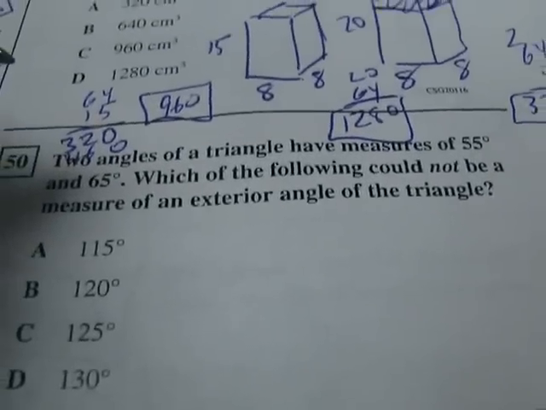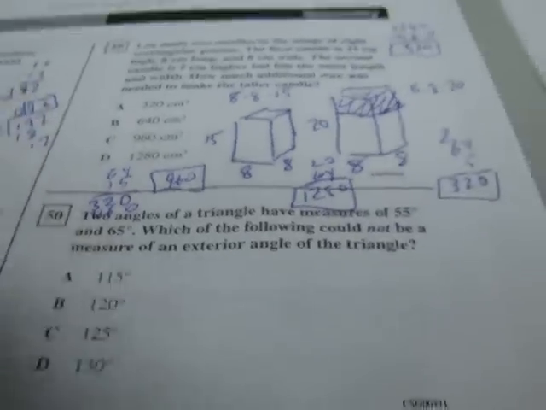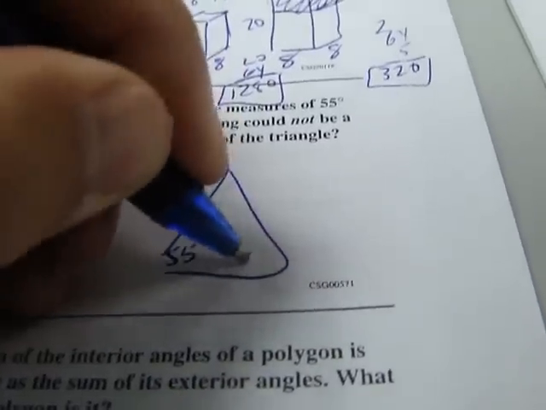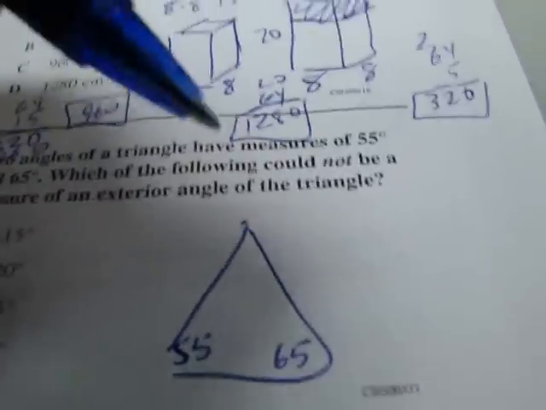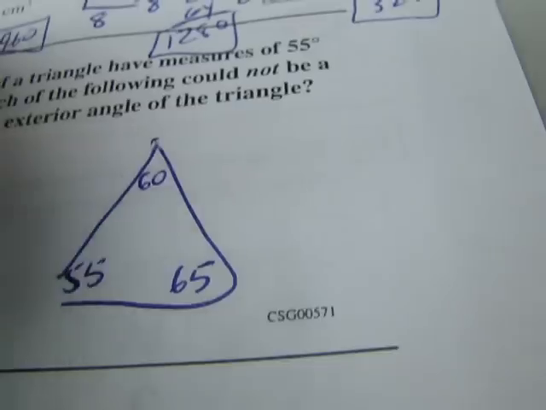So let's look at problem 50. Two angles of a triangle have measures of 55 and 65. Which of the following could not be a measure of an exterior angle of the triangle? So let's kind of draw a triangle. It says one will be 55, one will be 65. We can do the triangle sum theorem to find the third one. So if I add these two together, I get 120, which leaves 60.